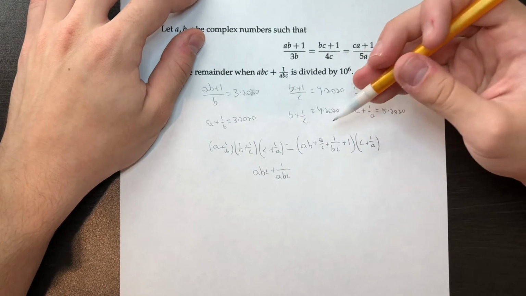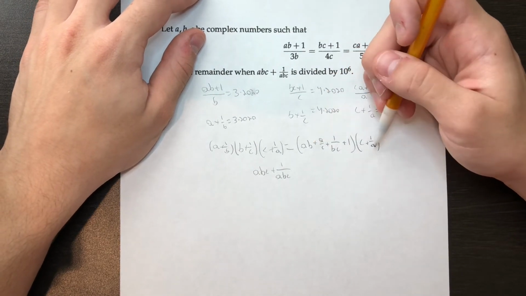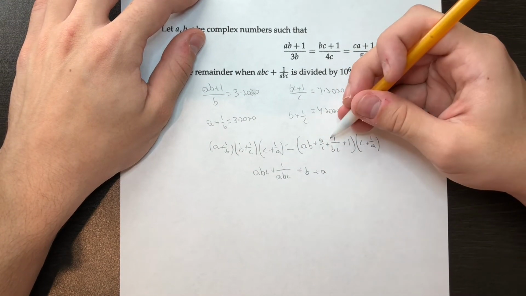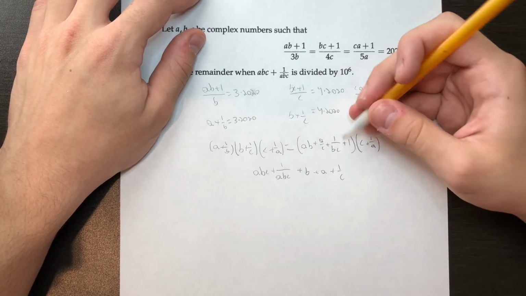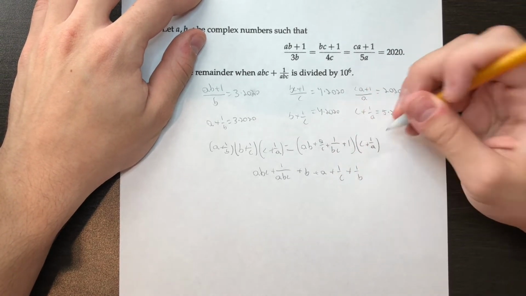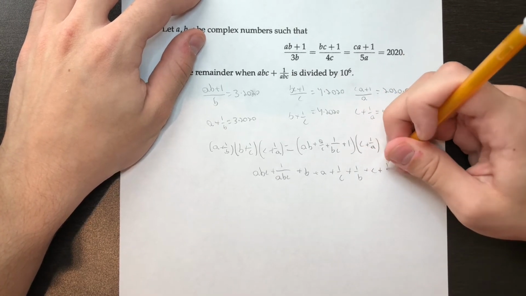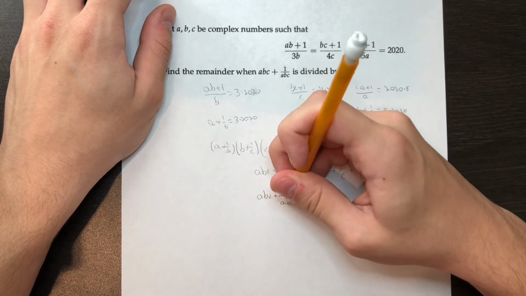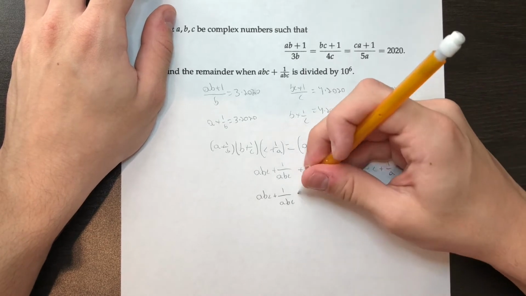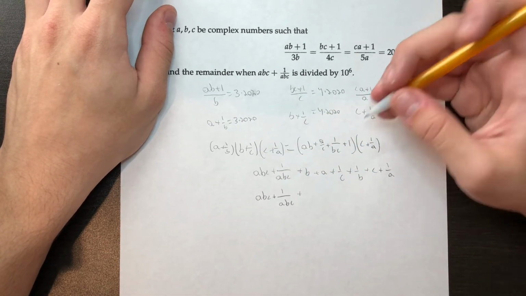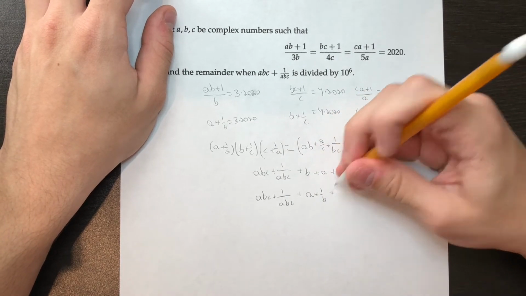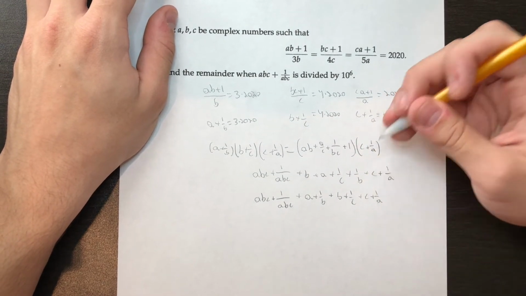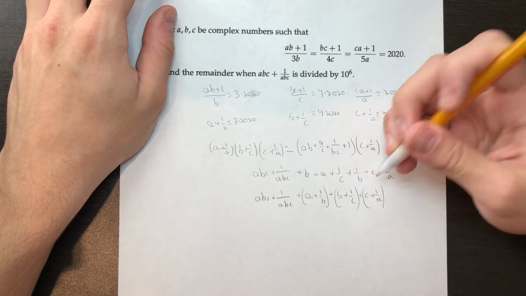Let me write that out first. Now, doing the other terms, we have a plus 1 over c, and we have a plus 1 over b. Multiplying that, we already did, and then we have c plus 1 over a. Now, we see that we can rewrite this as abc plus 1 over abc, and then we have a plus 1 over b plus b plus 1 over c, and then plus c plus 1 over a, just by rearranging the terms. Now, if you notice, we know the values of these.